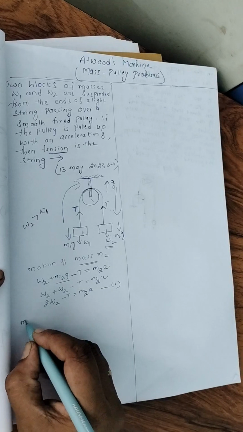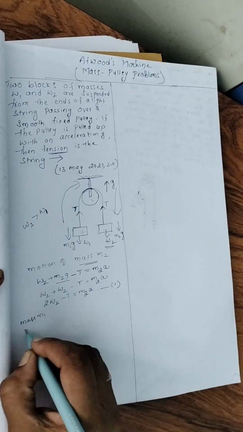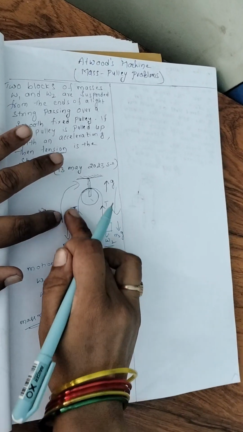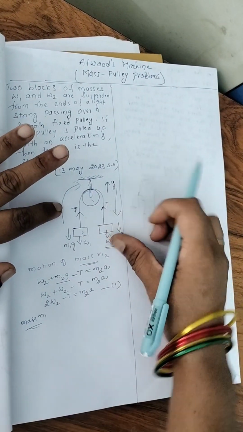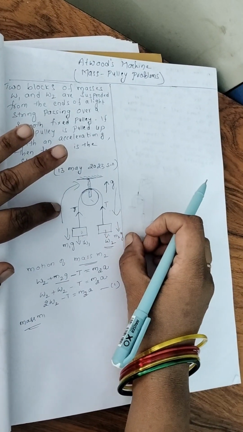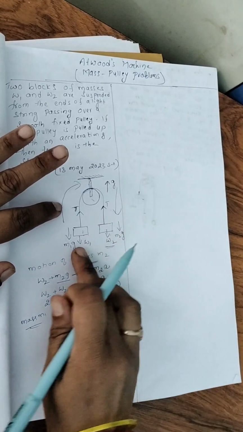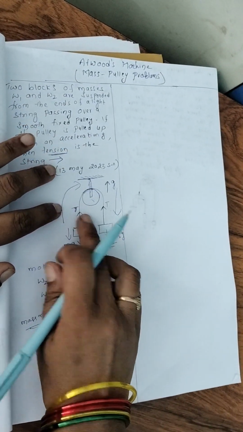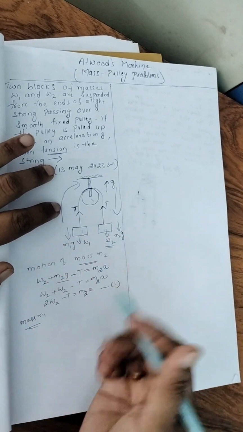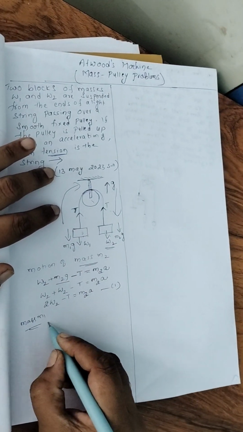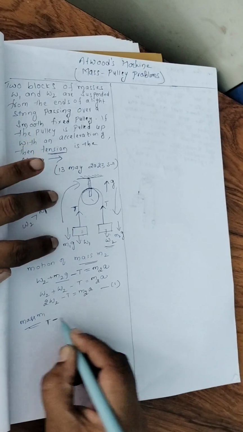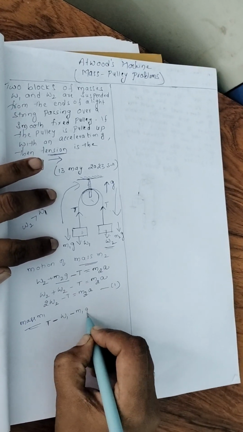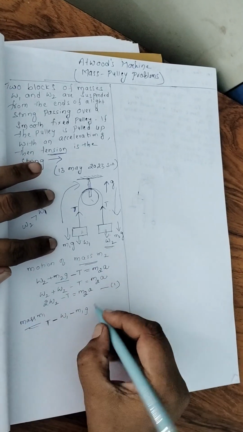Now let us write for mass M1. Now here the pulley is moving upward. This is coming downwards. So M2g is the greater force here, W2 and M2g. But this is going in upward direction, means the greater force here is T compared to these two forces. So what we will write? T minus W1 minus M1g, opposite direction, so minus.